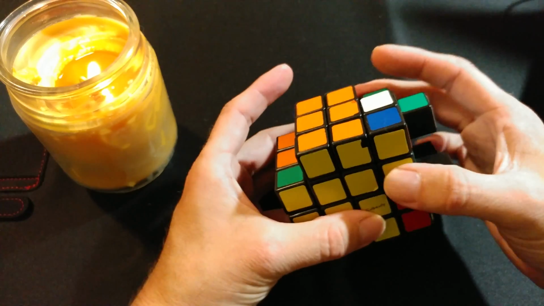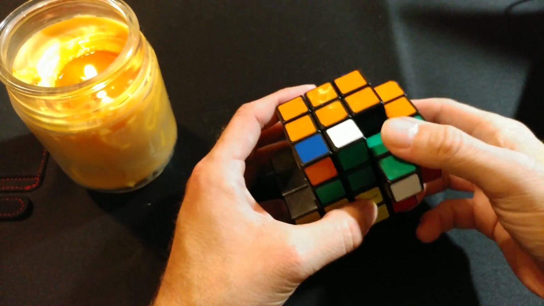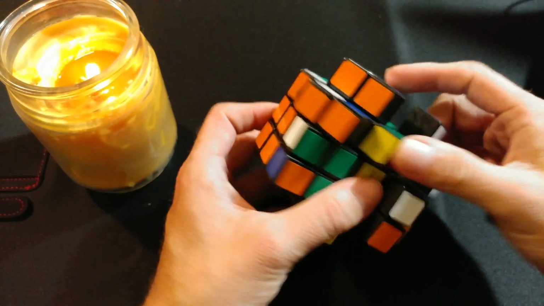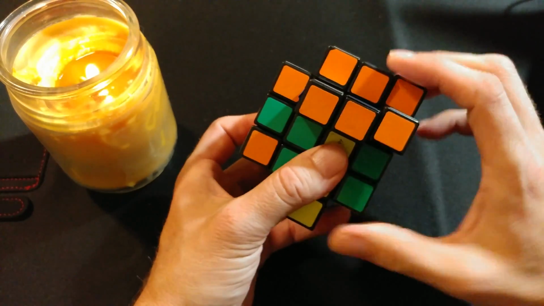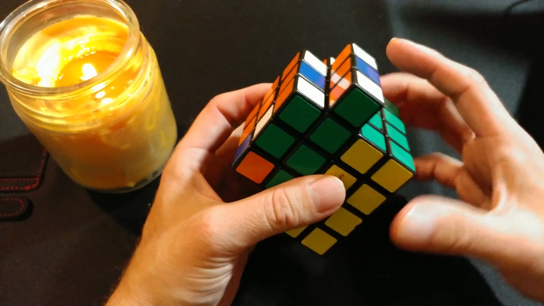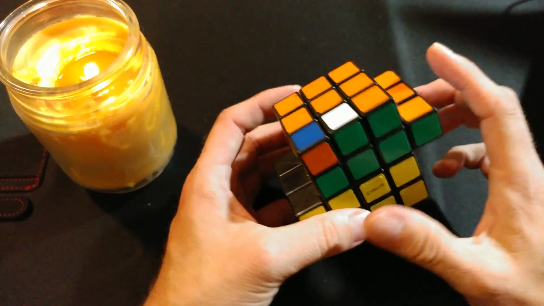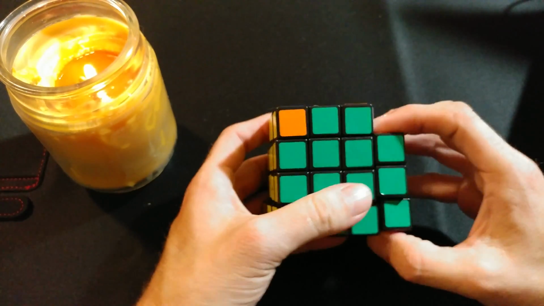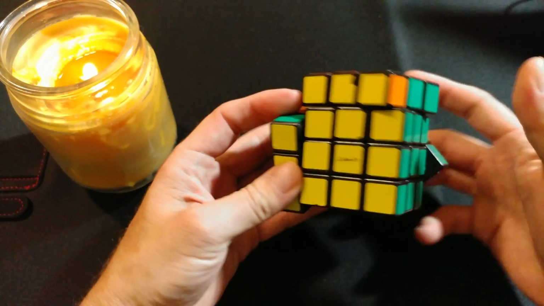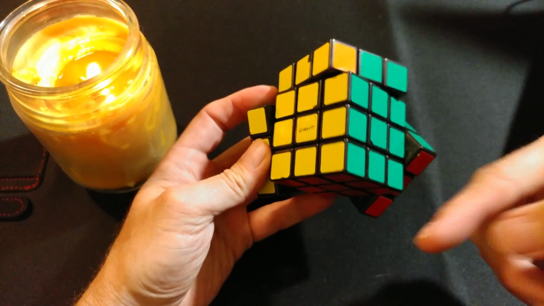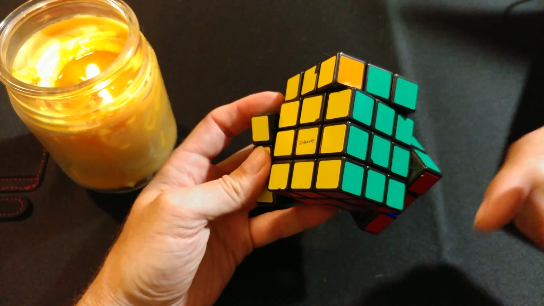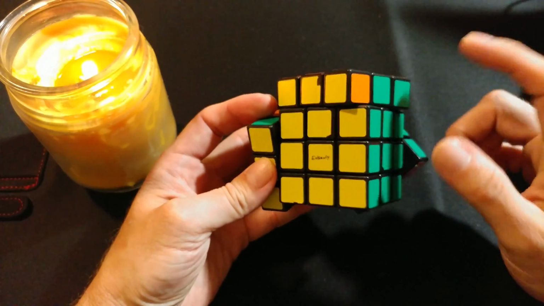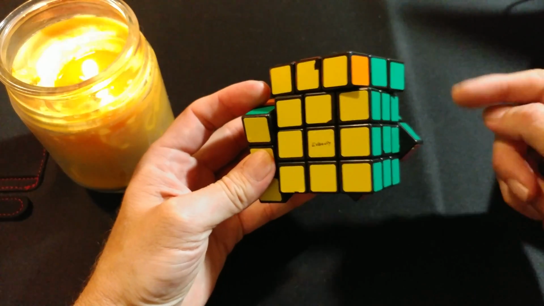Let's move the next one in, which is this one right here. R' D' R D, R' D' R D. Okay, so that's all correct on the bottom. And just turn that into position. And once again, the 3x3 is solved again. Let's go ahead and move on to step number, is it 7 now? And we'll redo the rest of the cube.